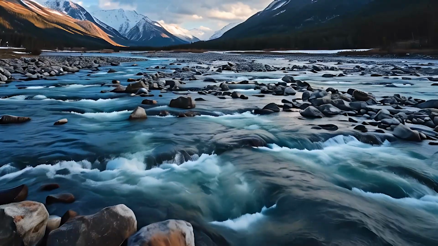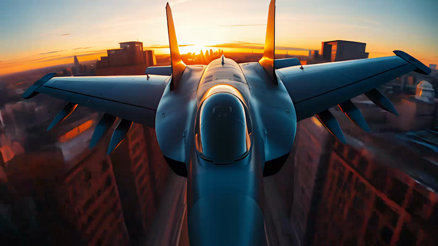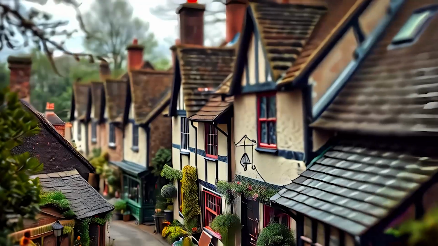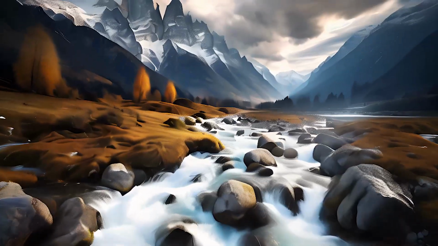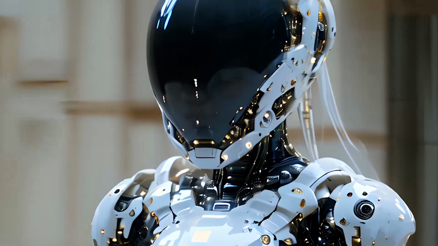This hands-on guide will help you to create stunning visuals and animations using ComfyUI's powerful node-based workflow. Whether you're a digital artist, content creator, creative developer, or AI enthusiast, this course will show you how to turn your ideas into stunning visuals with no coding required.